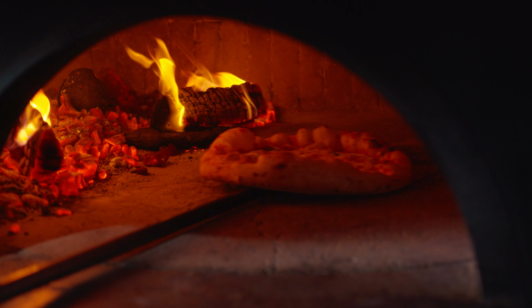Which, by the way, makes the best Napolitan pizza in the world. E sono italiano, so I know what I'm talking about.